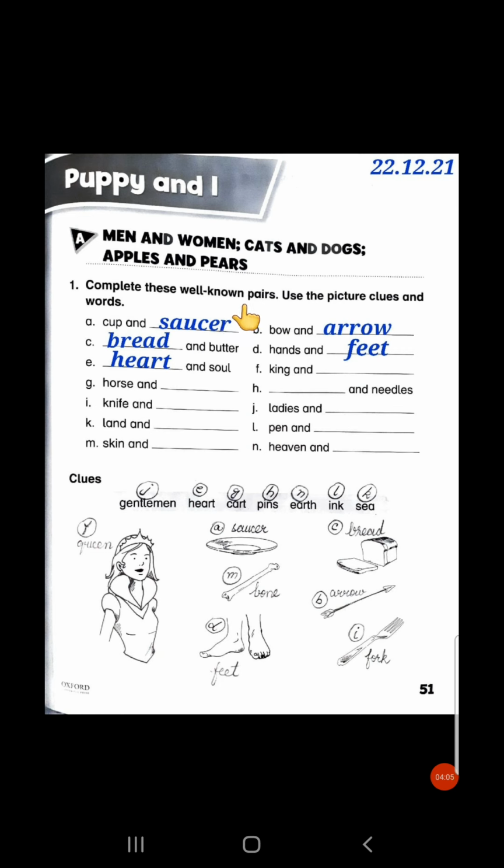Pairs, a set of two things used together which are associated with each other or have some kind of relationship.